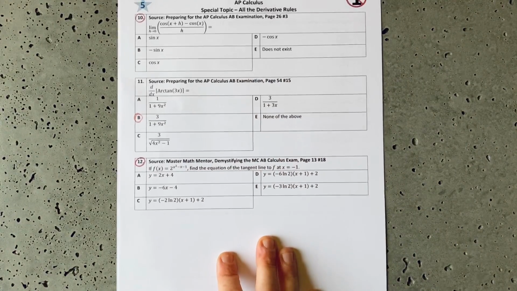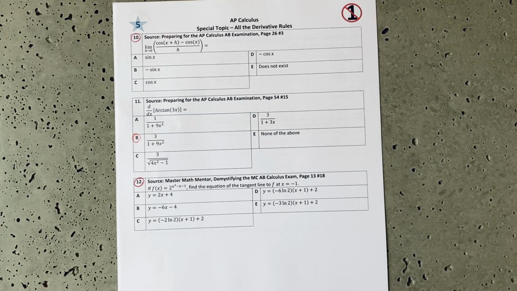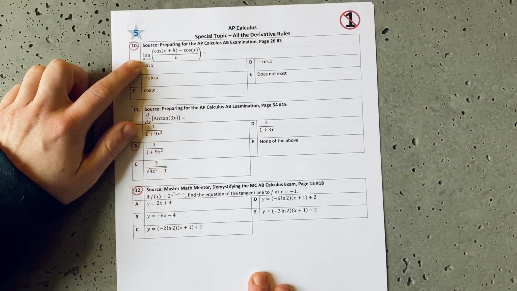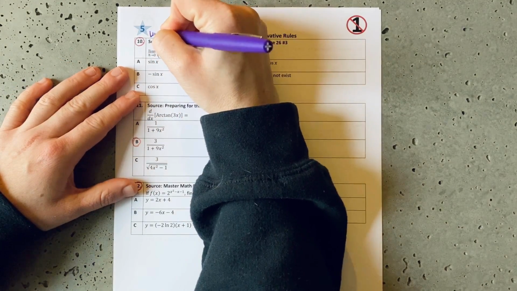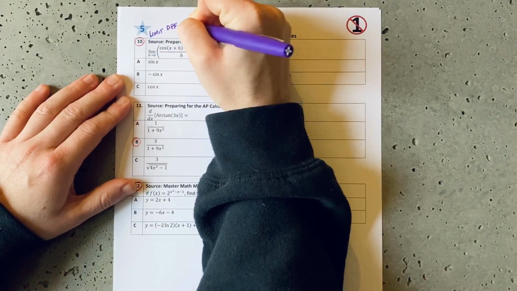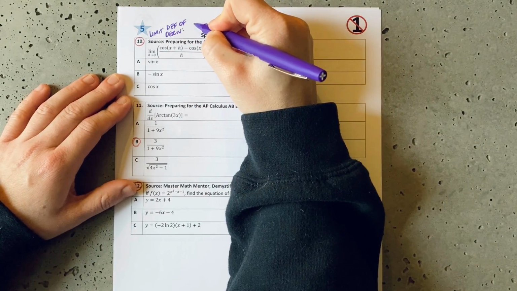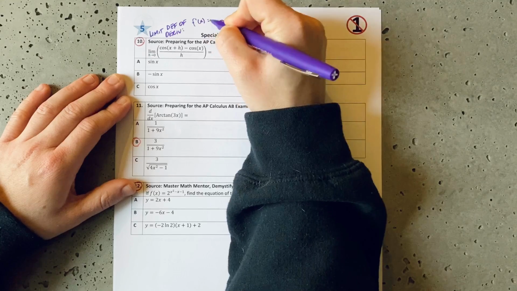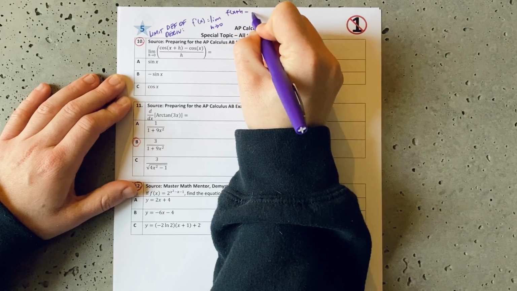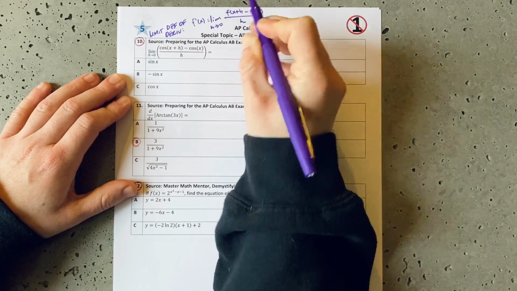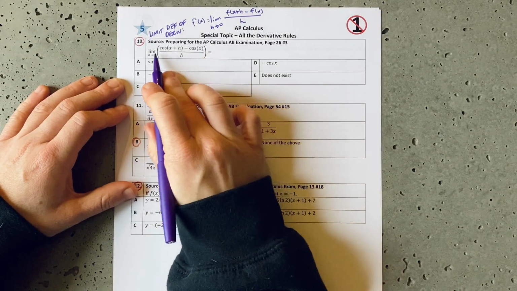Okay. Number 10. I want to do number 10. This one should be very fast. We should recognize that this looks like the limit definition of a derivative. So really quick to remember, the limit definition of derivative, the one that I'm talking about, is f prime of x equals the limit as h approaches 0 of f of x plus h minus f of x over h. Okay, that's what we're looking at here. So all this means is take a derivative.